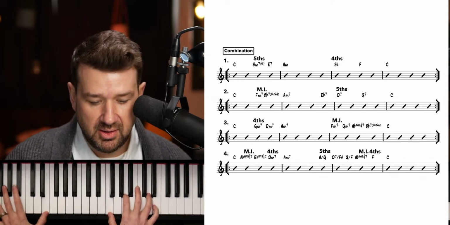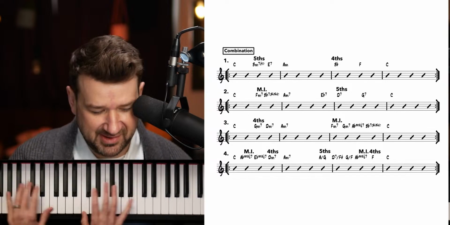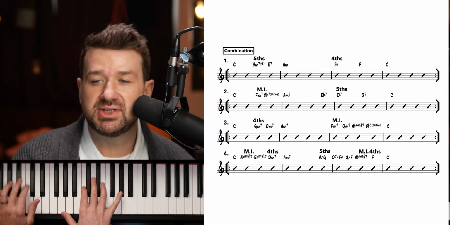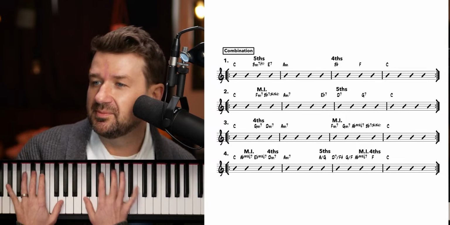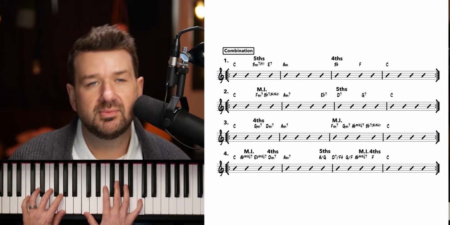Let's do number three. We're going to use fourths to get to the A minor. Whew, what a sound. We use modal interchange to get back to C major. Number three again.